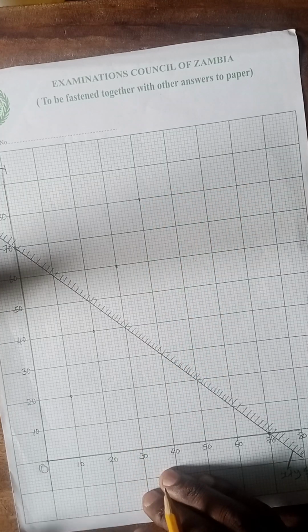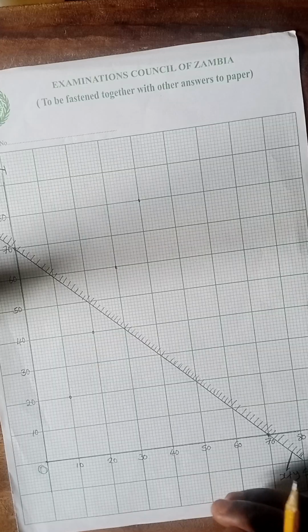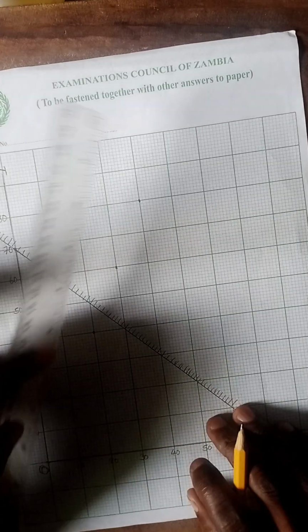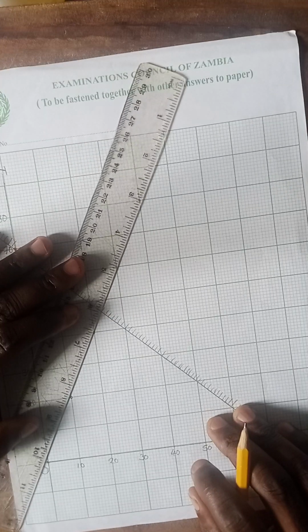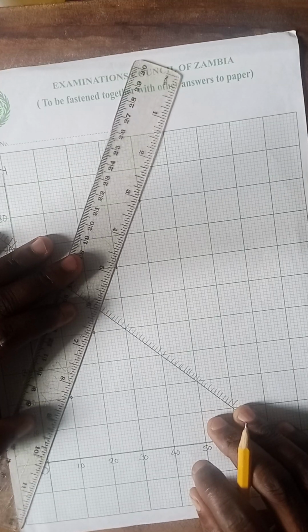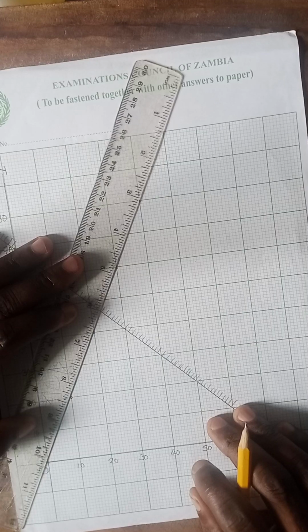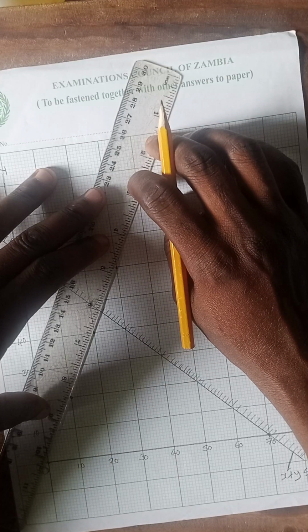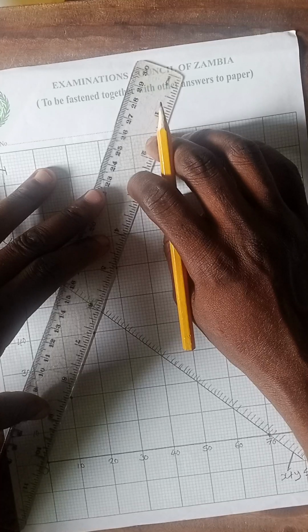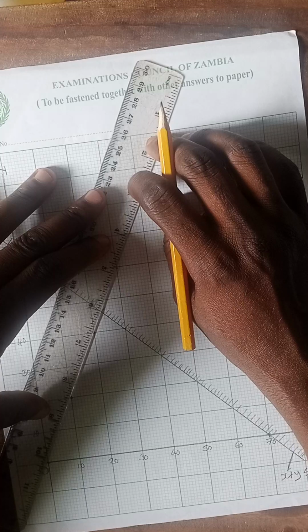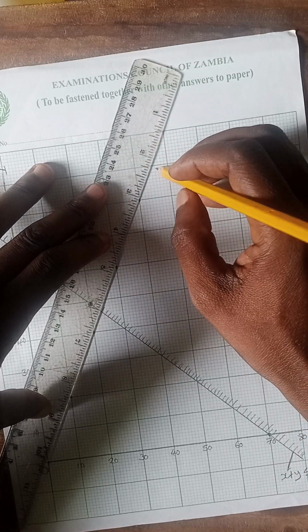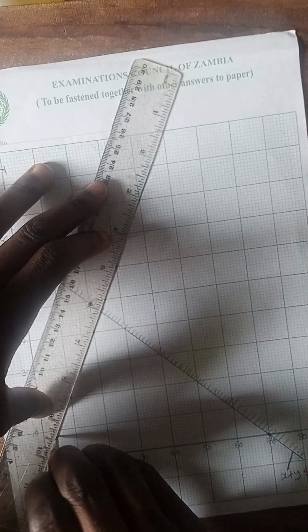Okay, so that's how it is going to be, because 40 times 2 is 80. That will be y. So we can now join these points, not lines. We join these points.